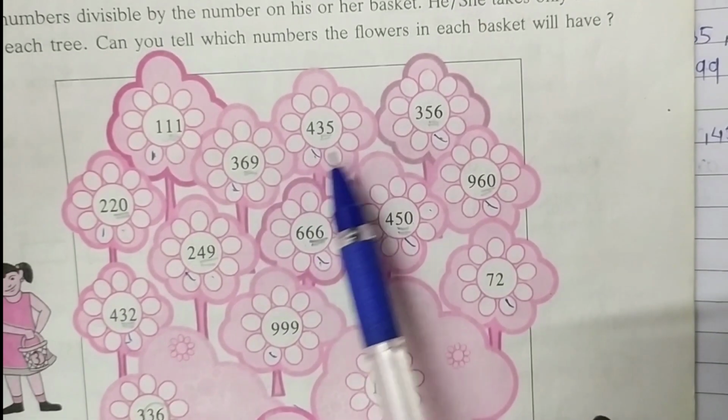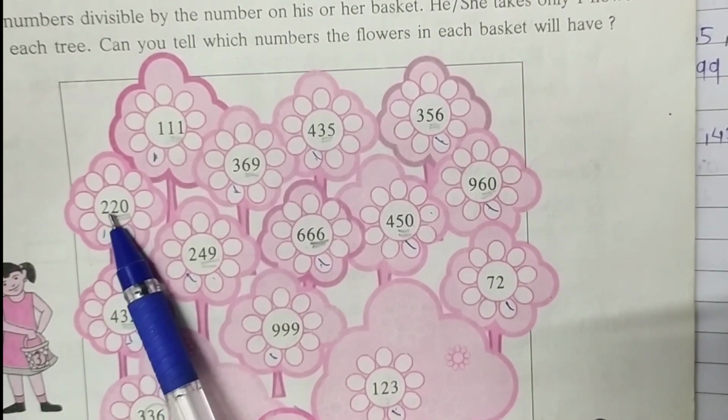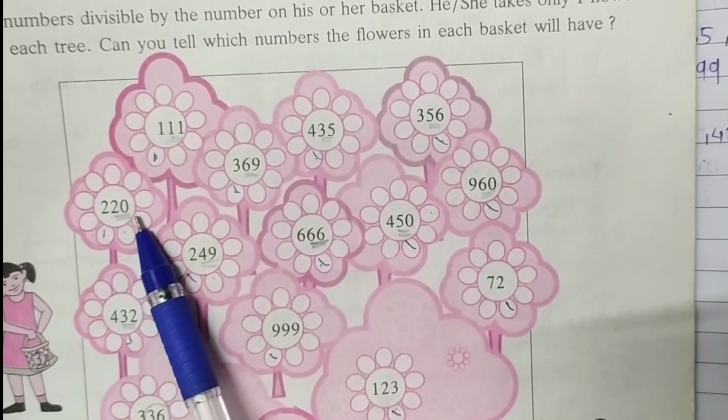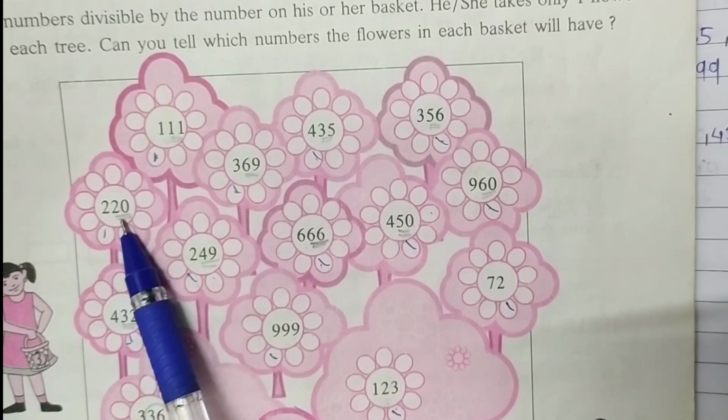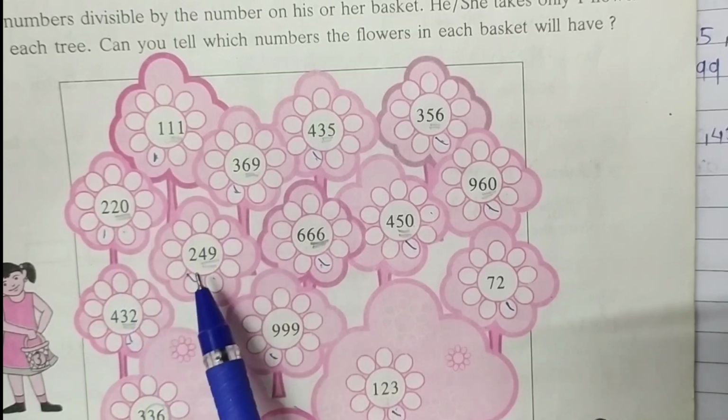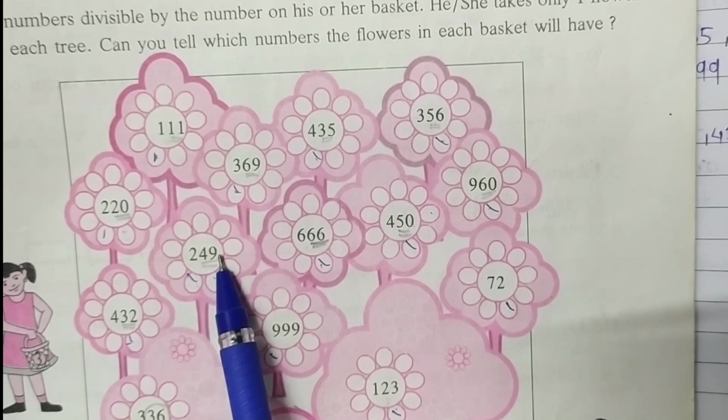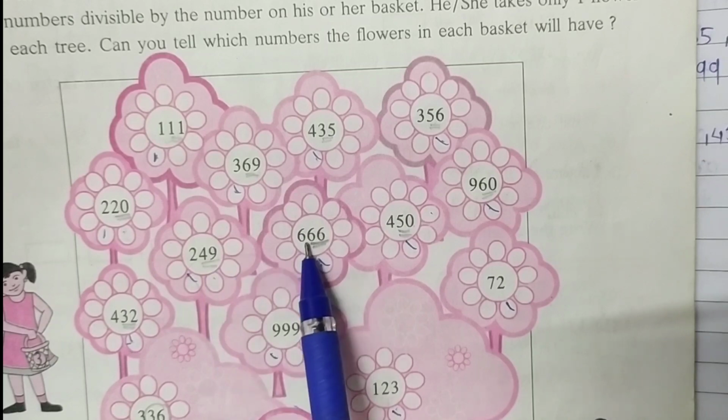The next tree is 220. When we add this, we find the sum is 4, and 4 is not divisible by 9, so we cannot get the flower from this tree also. Now the next flower is 249. So 2 plus 4 is 6, plus 9 is 15. So we cannot get the flower from this tree also because 15 is not divisible by 9.